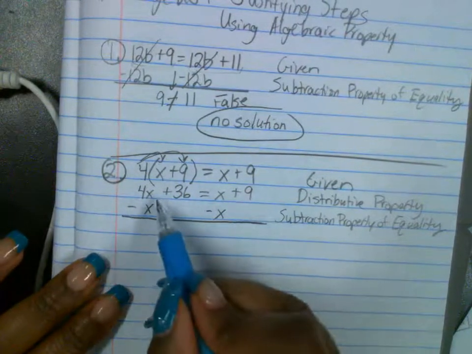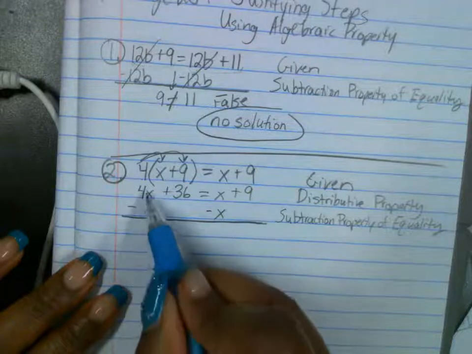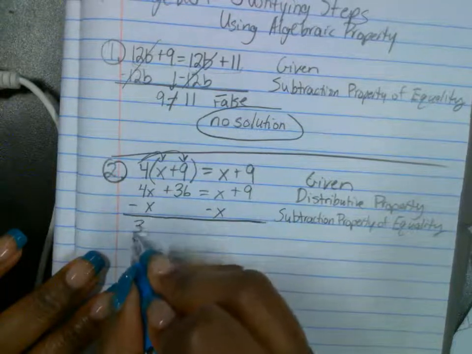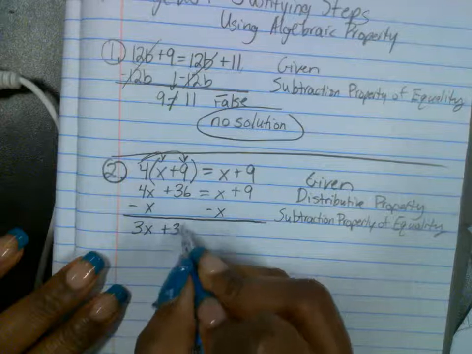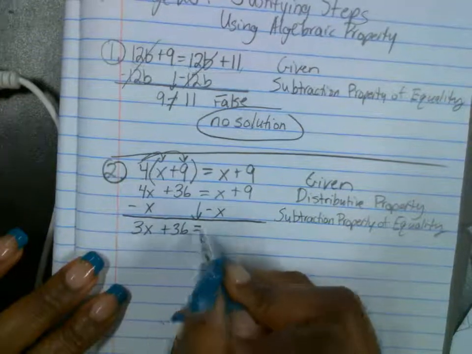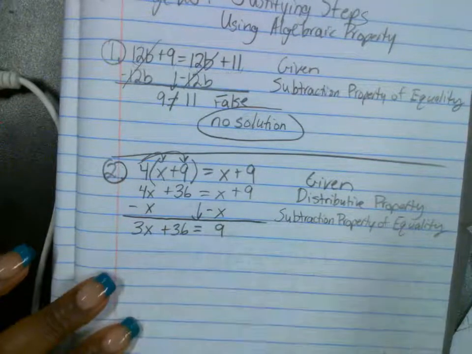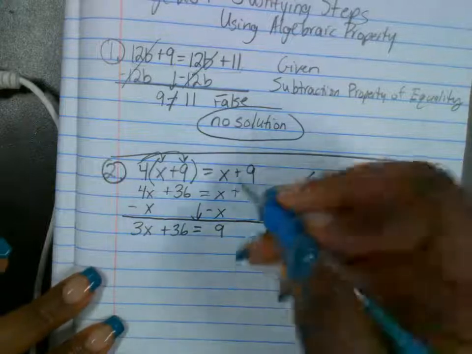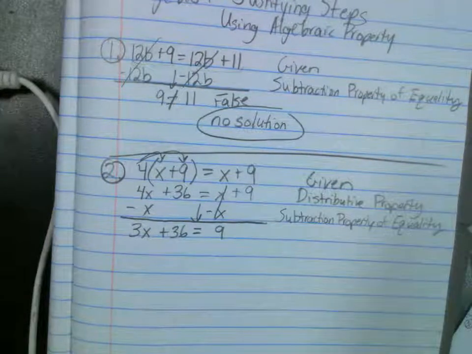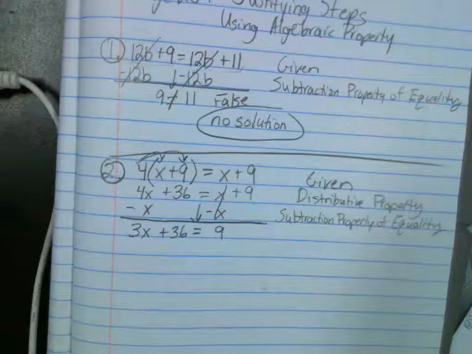So this is going to give me, when I subtract, on this side, I get 3x plus 36. And on this side, I'm left with 9 because this is 0, right? 1x minus 1x is 0. Okay.